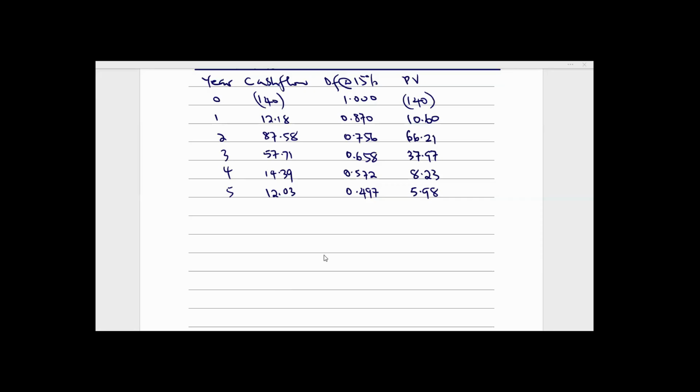Negative. Okay. Here is 11.01 negative NPV.